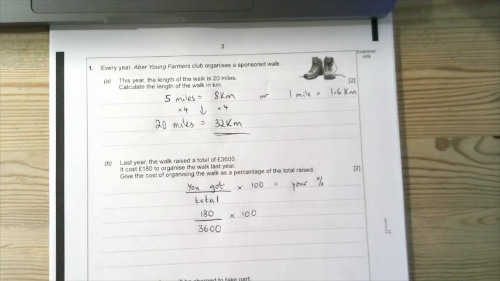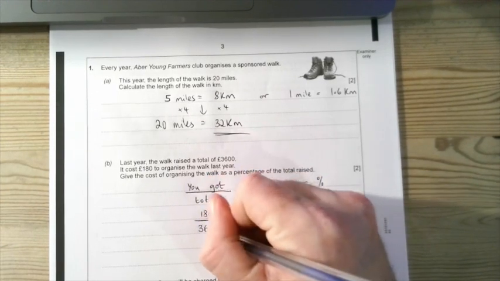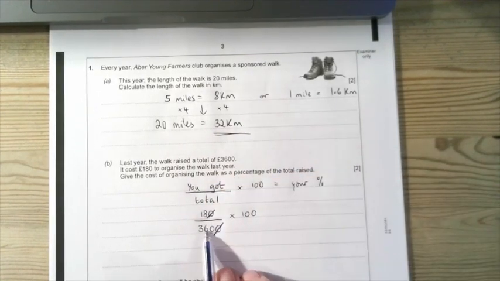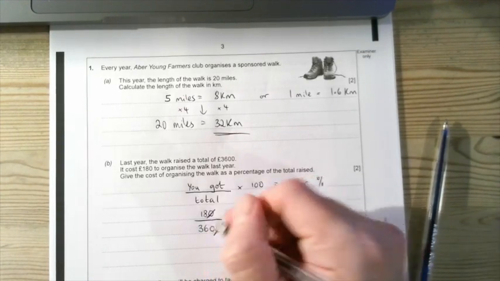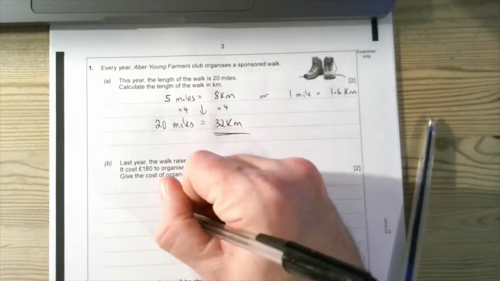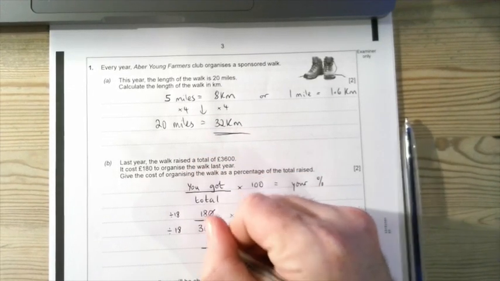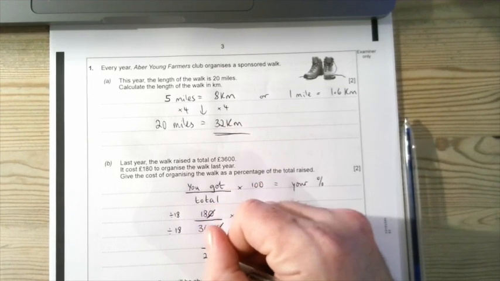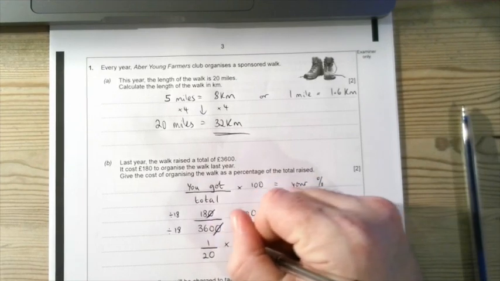And the first thing I can see is that there's a 0 on the top and bottom, i.e. I want to divide by 10 to the top and bottom, and that way then I've got 18 out of 360. 18 and 36 both have 18 going into them. So now I'm going to divide the top by 18 and the bottom by 18 to get 1 out of 18 into 36 goes twice, and then there's still a 0 left there. So it's 1 out of 20 times by 100.